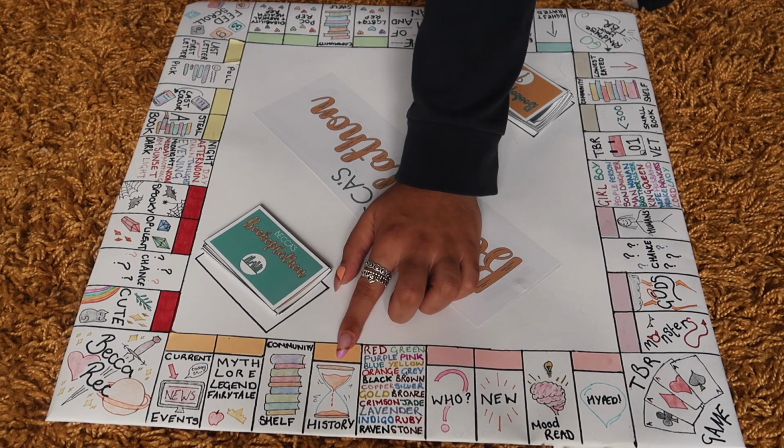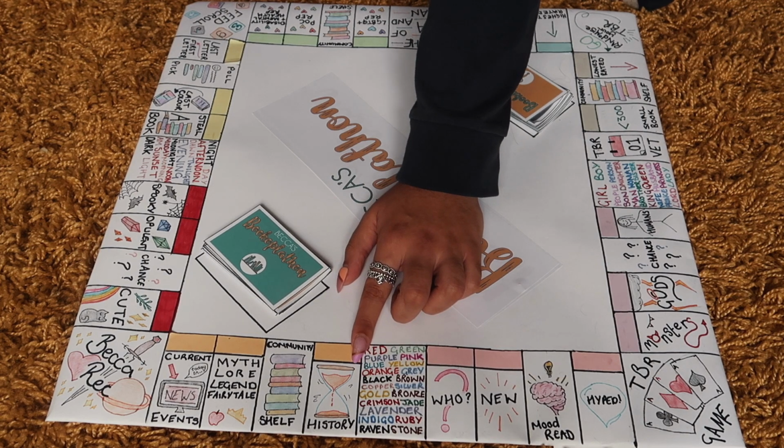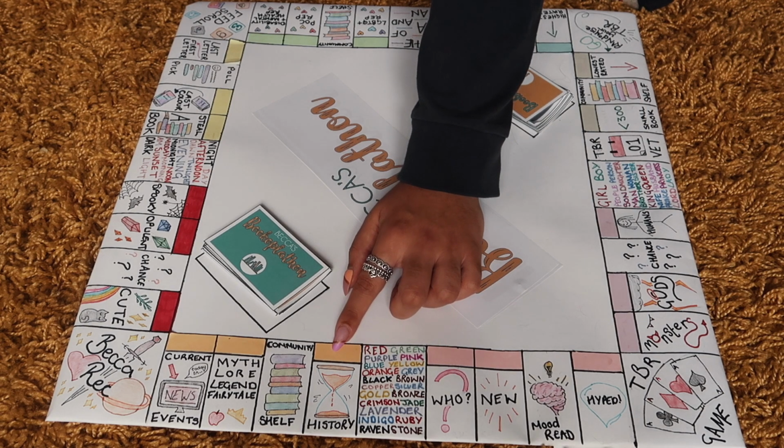So we have history, which is a book inspired by history. It could be inspired or set in a particular time period. It could be inspired by a particular event, so like an Anastasia retelling or something like that, or you could just go for like a historical setting.